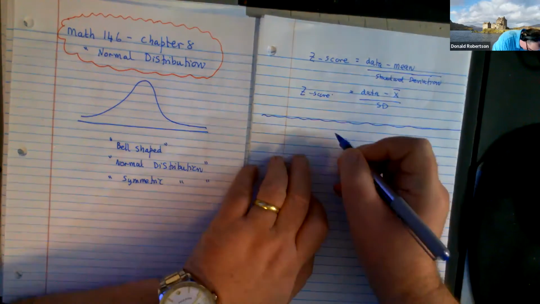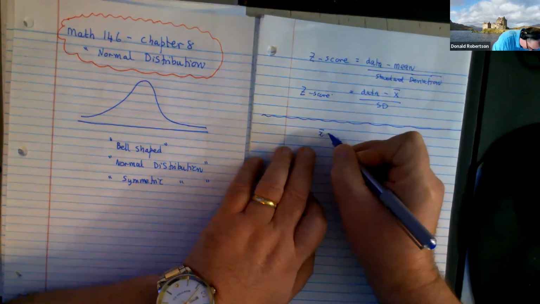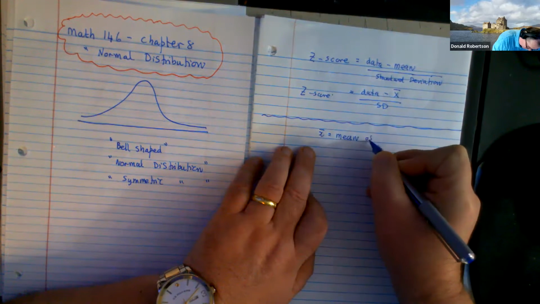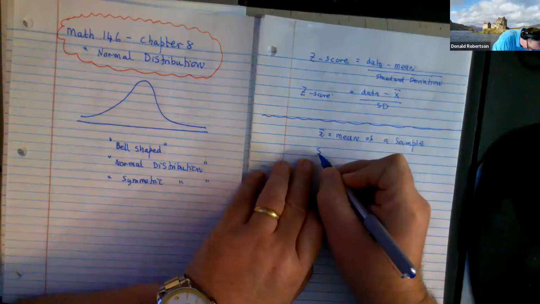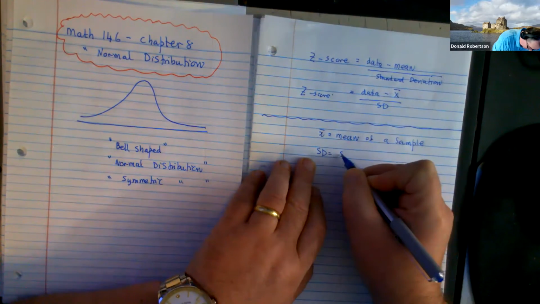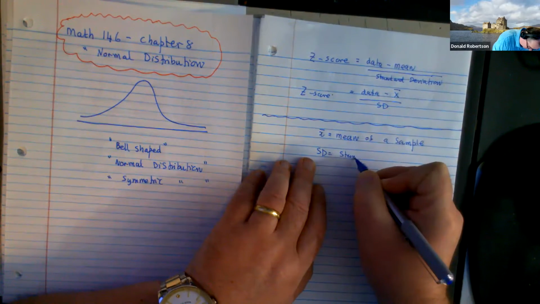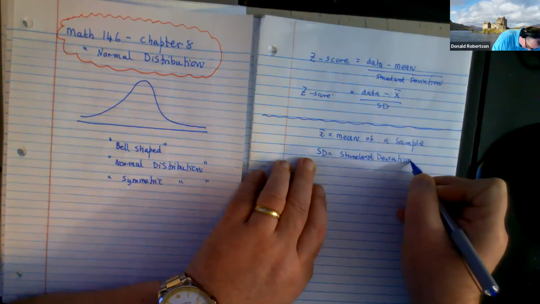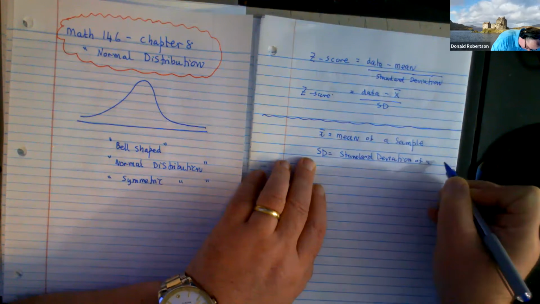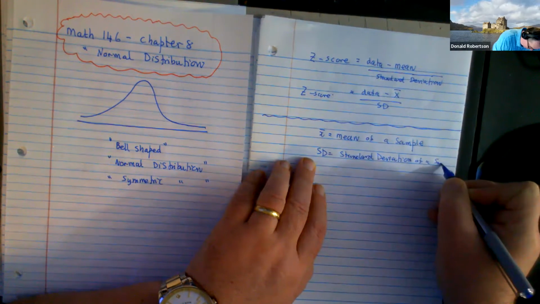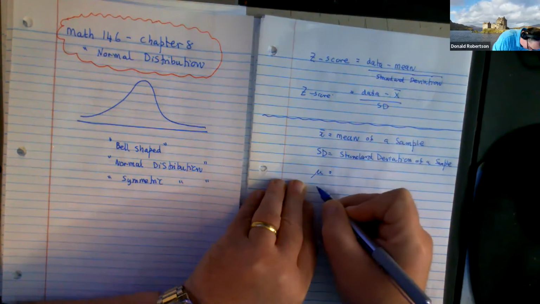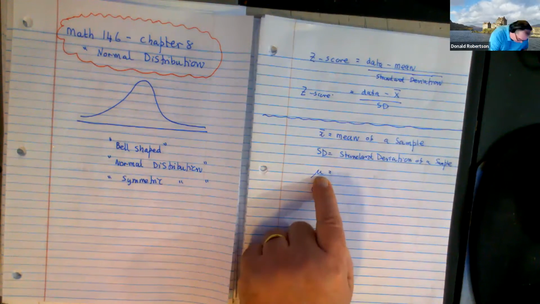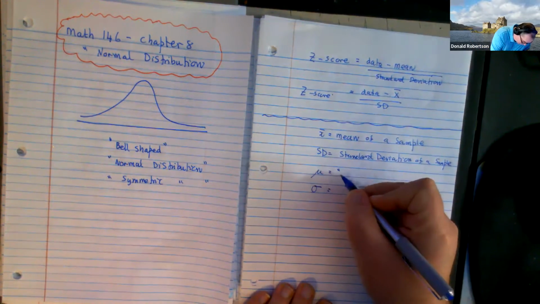Now, X bar is the mean of a sample. And SD is the standard deviation of a sample. This is the Greek letter, which you pronounce as mu.